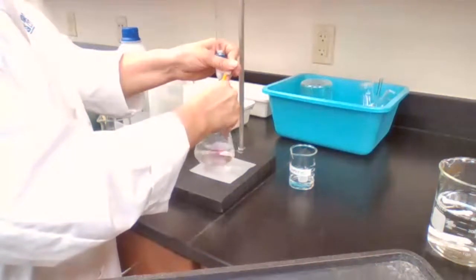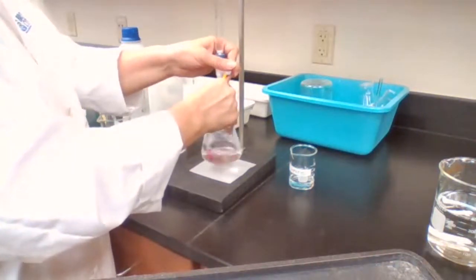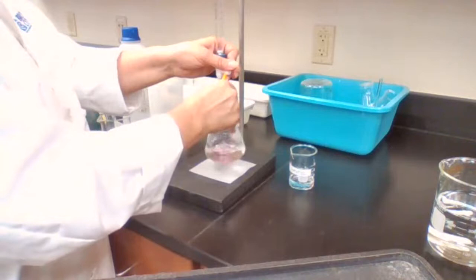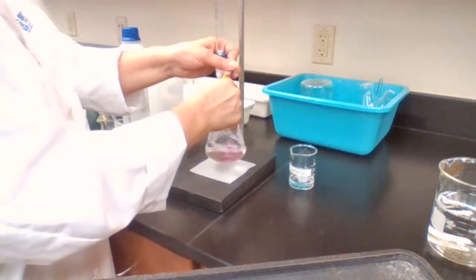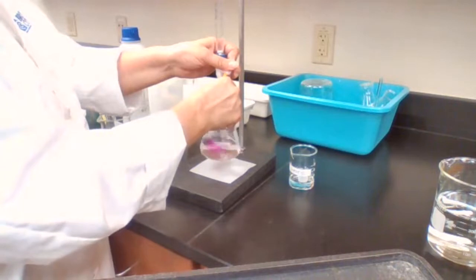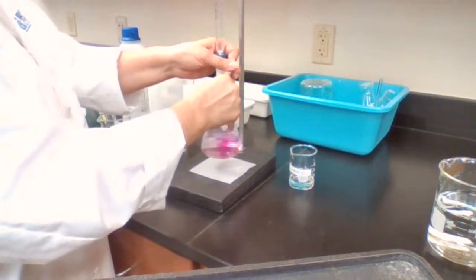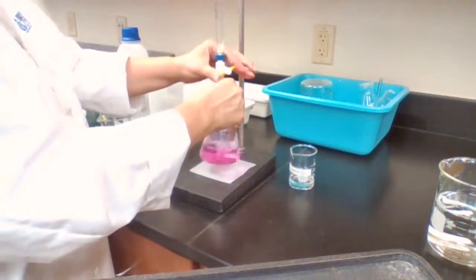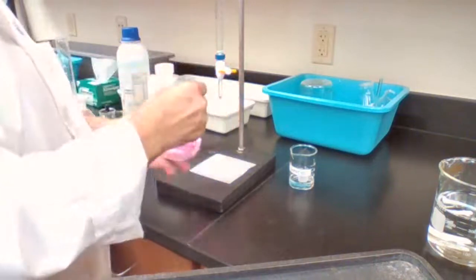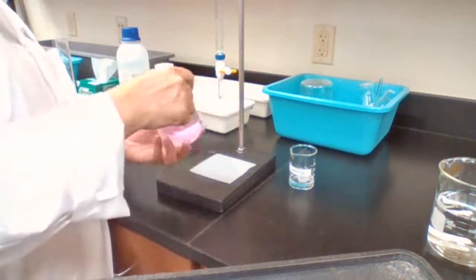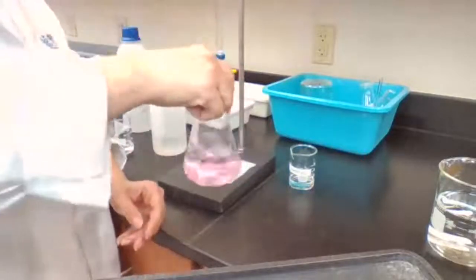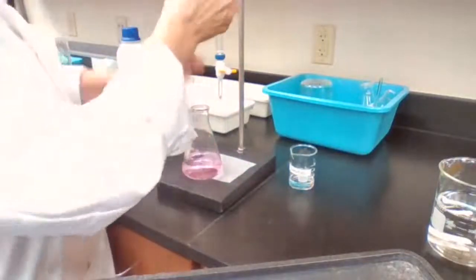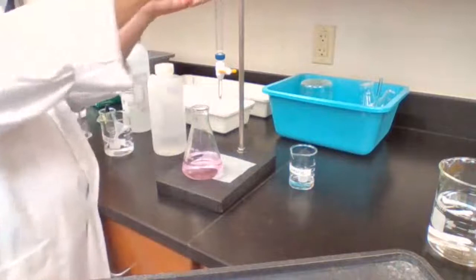Okay, now I'm adding a drop at a time, so I don't get too dark of a pink color. A light pink color is the desired color for titration when I'm using phenolphthalein. If I get a dark, purple color, that means I have added too much of the base. Okay, a light pink color, and you need the volume, 39 milliliters.